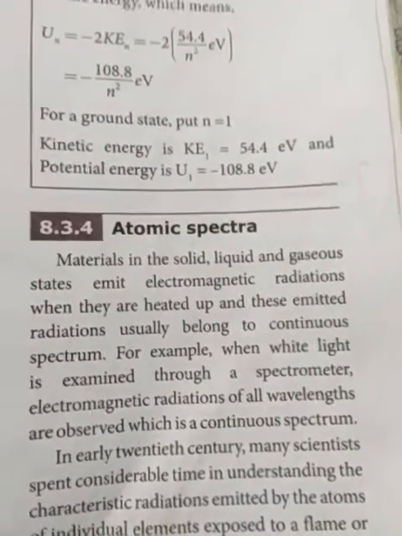Good morning, students. Today we are discussing atomic spectra and the hydrogen spectra.